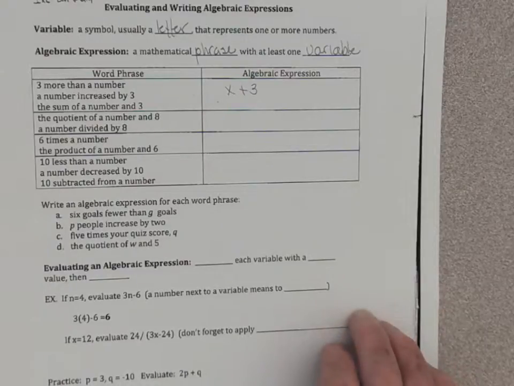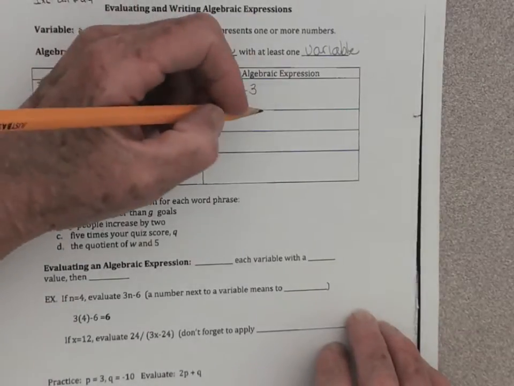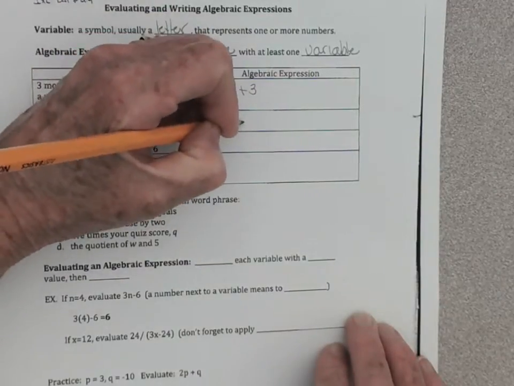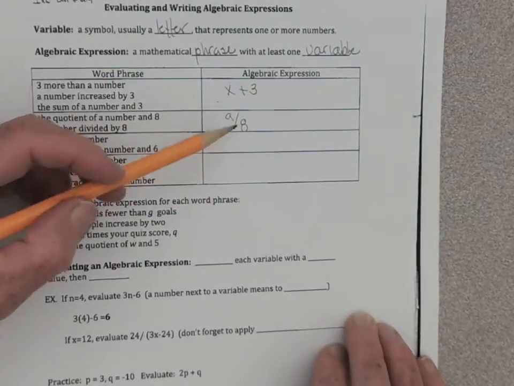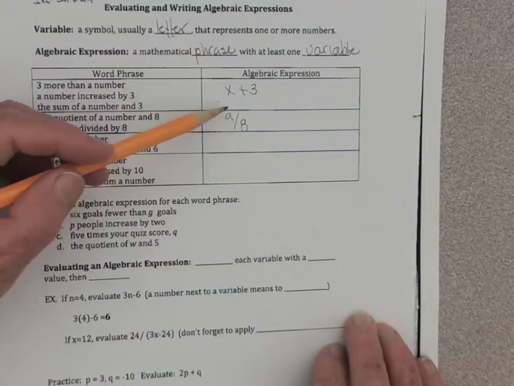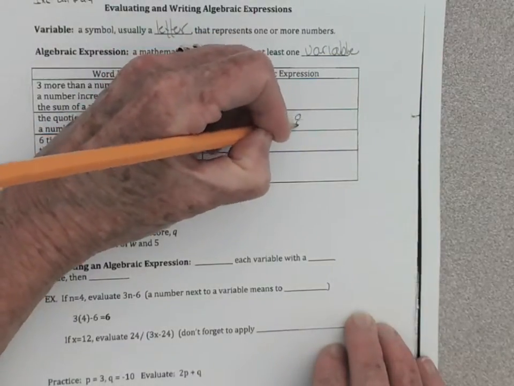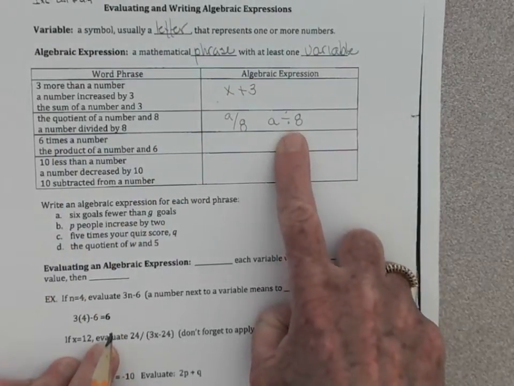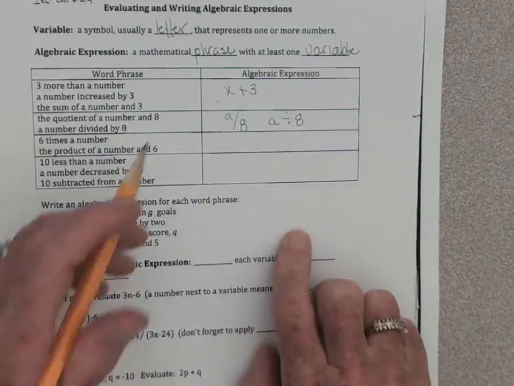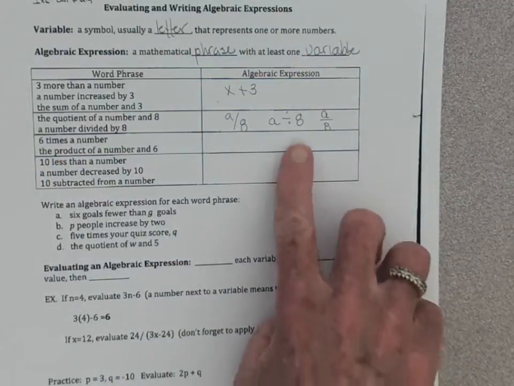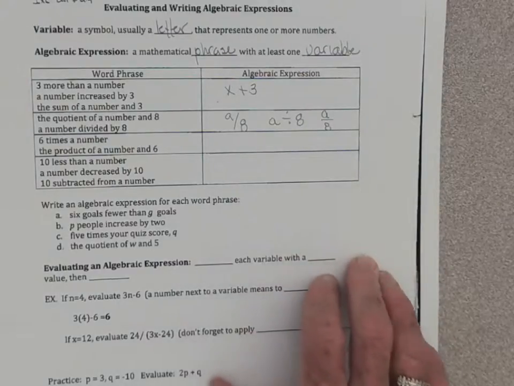If we're saying the quotient of a number and 8, or a number divided by 8, then we're talking about division. So if we want to write an expression for this, we're going to take a variable and say it's some number divided by 8. Now in algebra, usually they indicate division by using the fraction symbol, right? You might be used to seeing it like this, but we're going to try to get away from using this symbol because in algebra it's going to look like this. So that's the way your division is going to look.